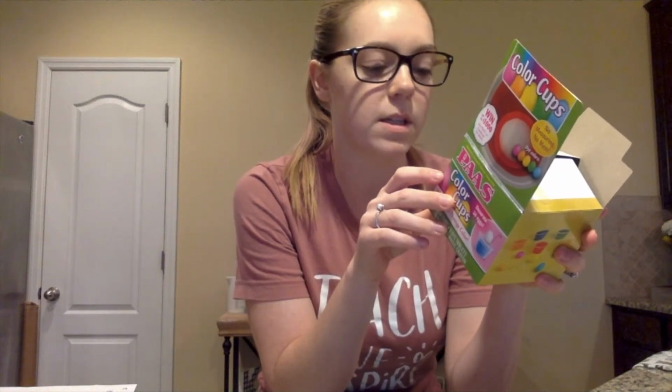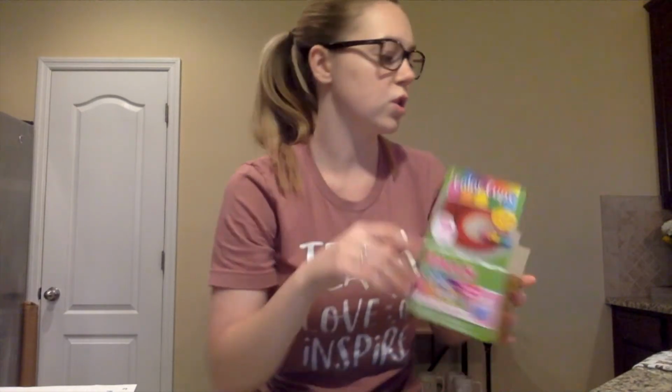So it says the more time you keep it in the water, the deeper the color. The suggested time to keep it in is 5 minutes. So I'm going to set a timer on my phone for 5 minutes, and then the egg will be done.